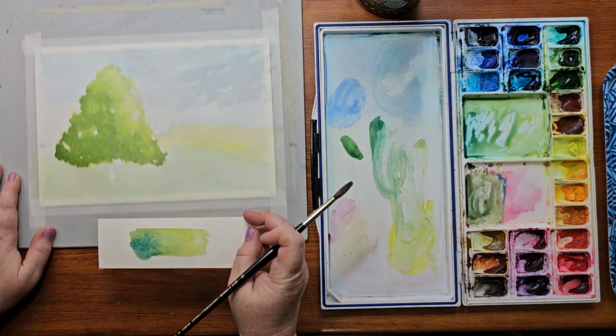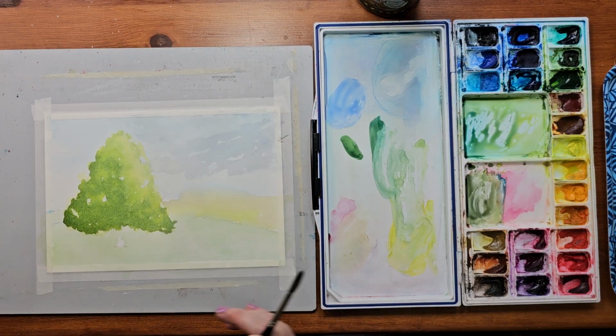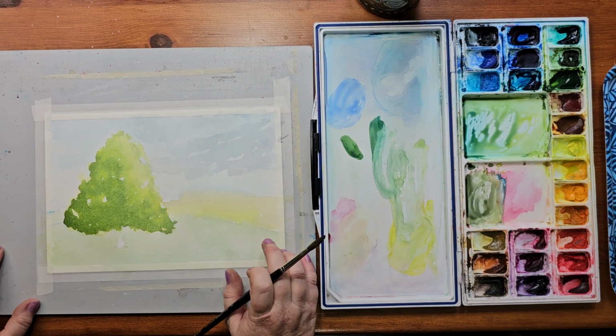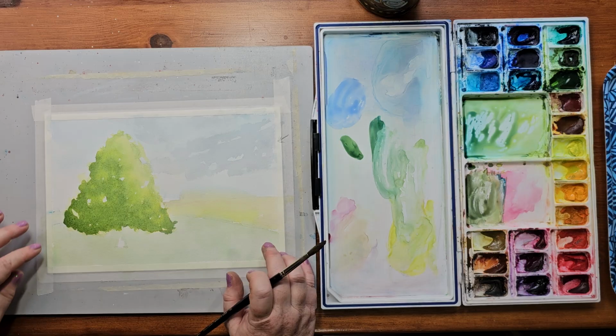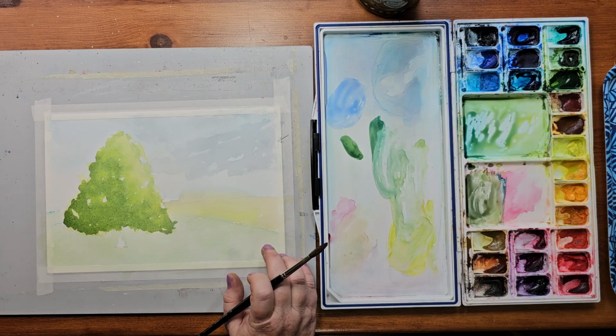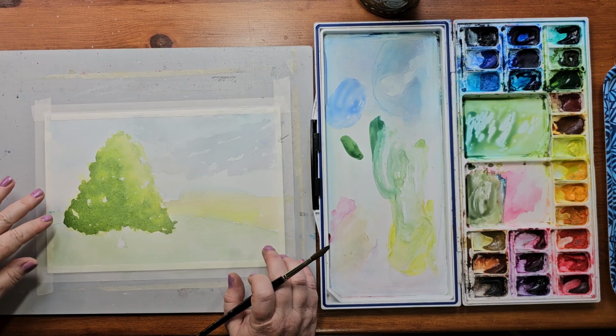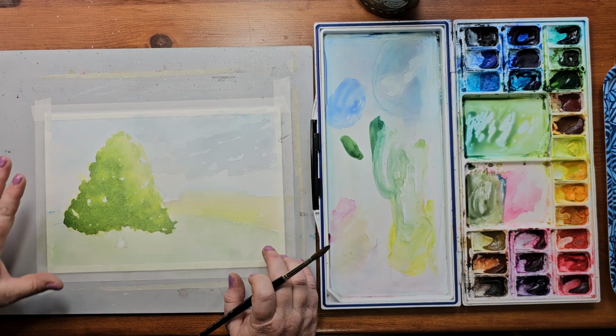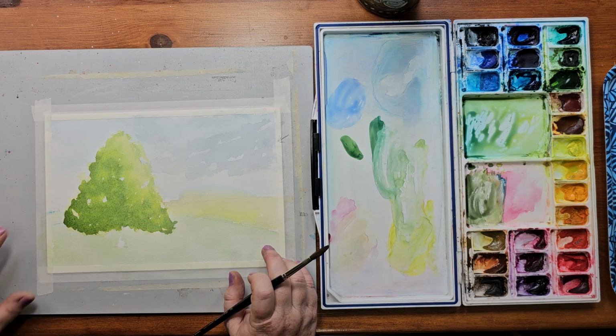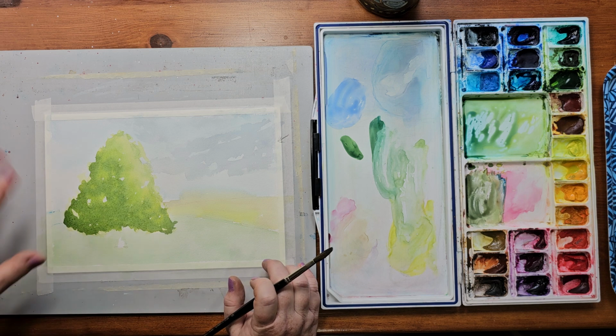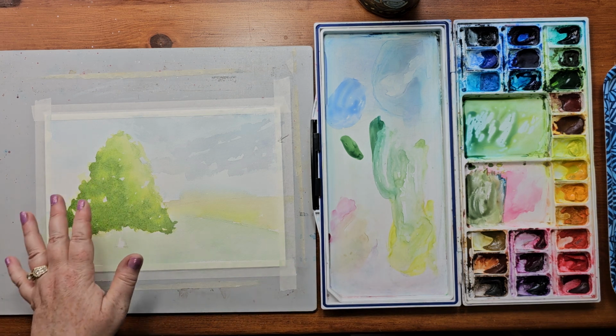Okay, I hope that kind of explains that. I'm going to push this to the side. I'm still pretty wet. I'm looking and I can see a reflection. I can see that my paper is kind of shiny, so I don't want to dry it. I'm not going to use a dryer, because if I do that, I'm going to create new problems, because I want my paper to be damp.